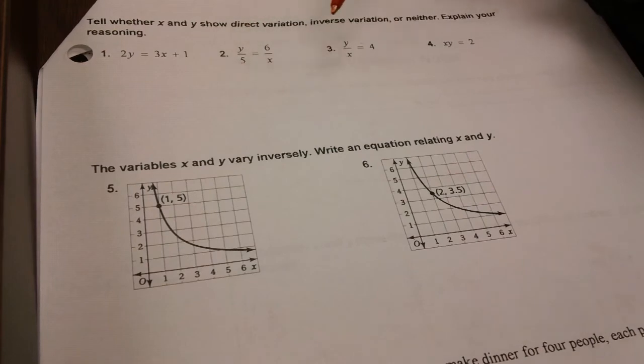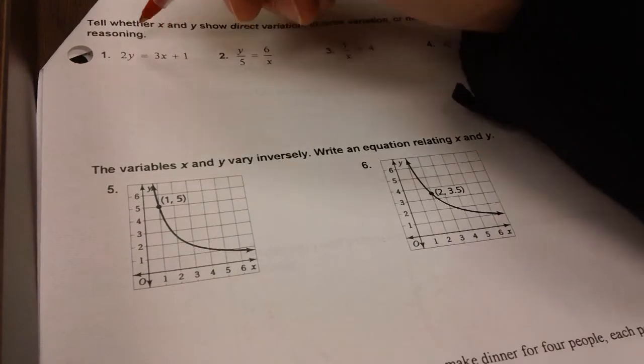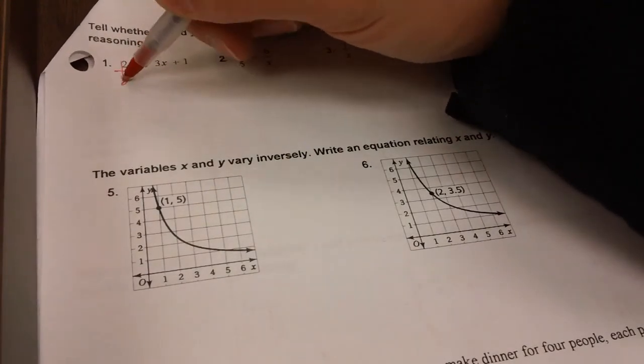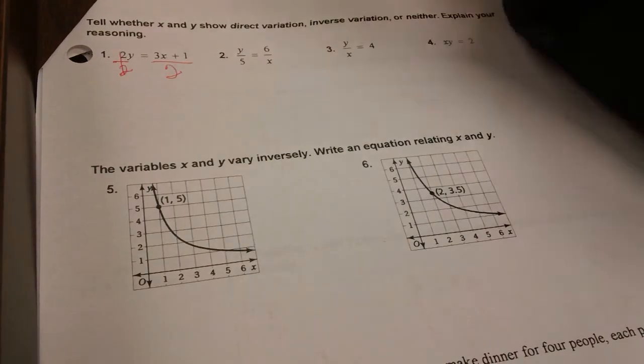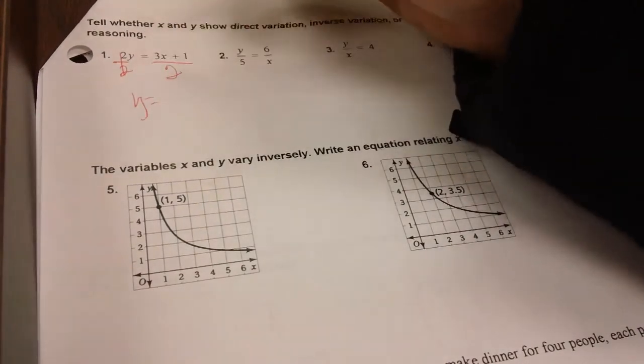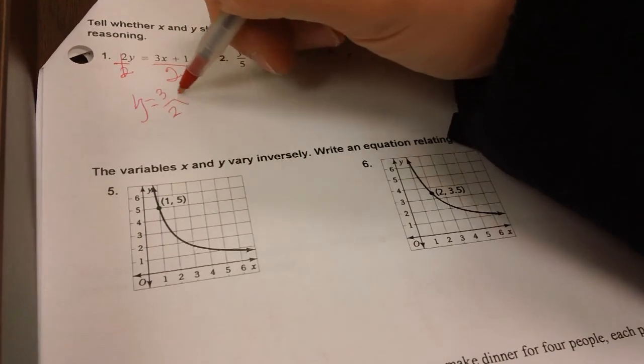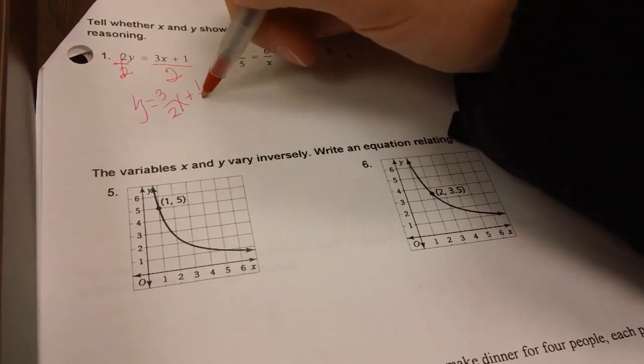On numbers 1 through 4, tell whether x and y show direct variation, inverse variation, or neither, and explain your reasoning. So we need to make these all say y equals. So here I would divide by 2. And this says y equals 3 over 2x plus 1 over 2.